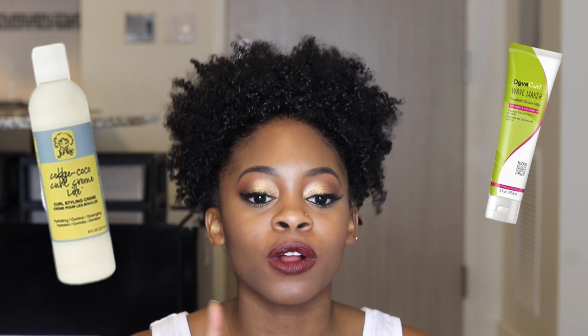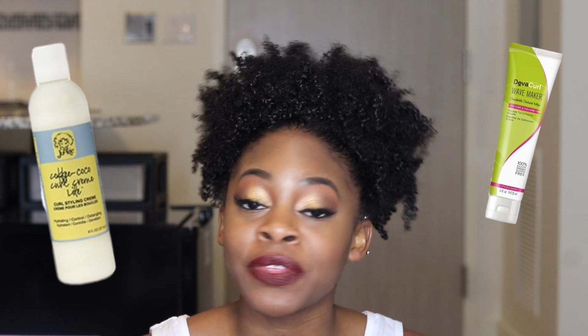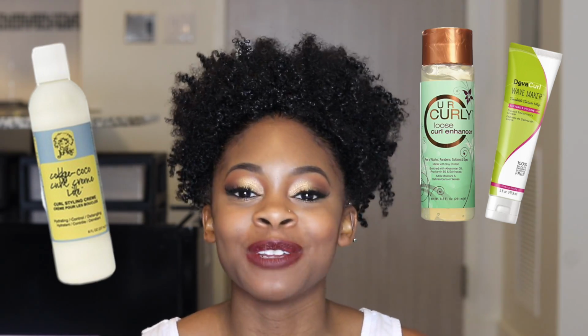Some good examples of these are the Diva Curl Wave Maker Touchable Texture Whip, the Curl Junkie Coffee Cocoa Curl Cream, the light version, and the UR Curly Loose Curl Enhancer. You also want to try doing the prayer hands method when you're applying products to your hair to help promote less frizz.